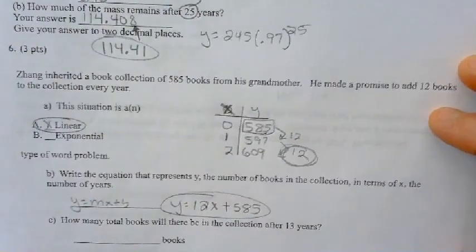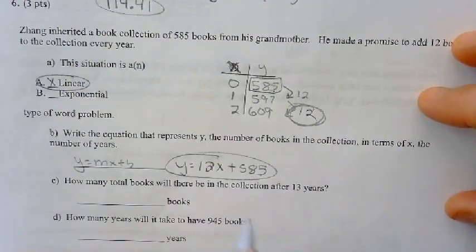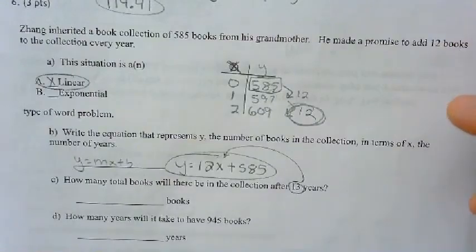How many books will there be in the collection after 13 years? So I'm just going to take 13 and plug it in for x, because x stands for the number of years. So I'm going to type that into Desmos: 12 times 13 plus 585. 741 books.